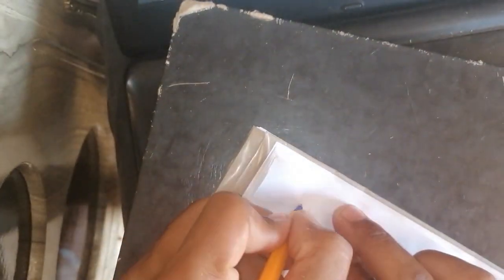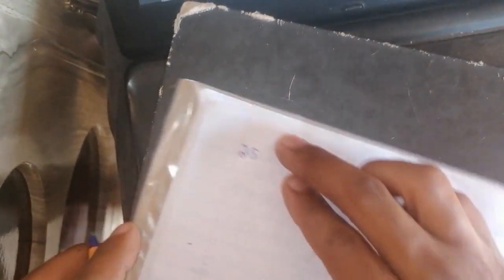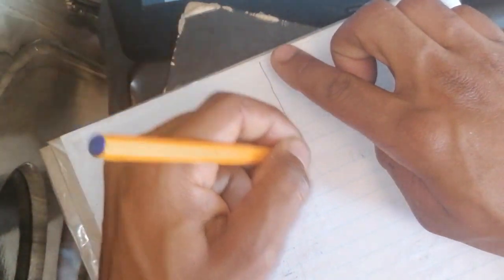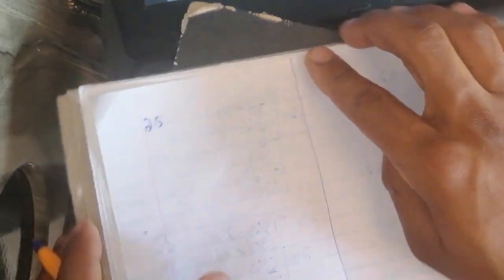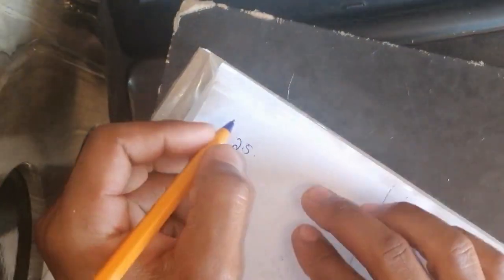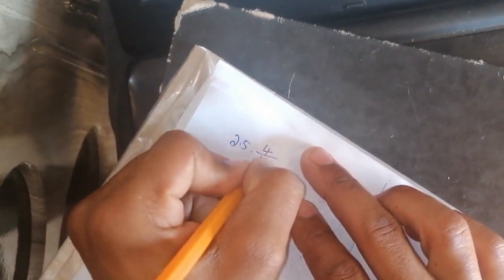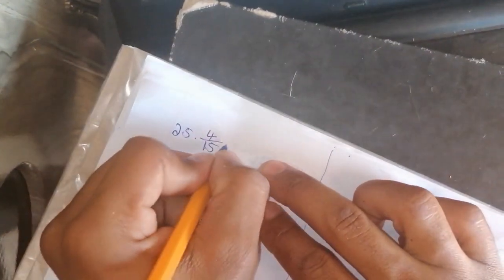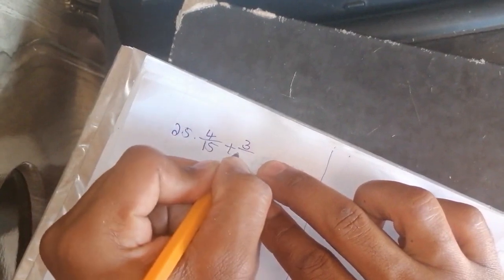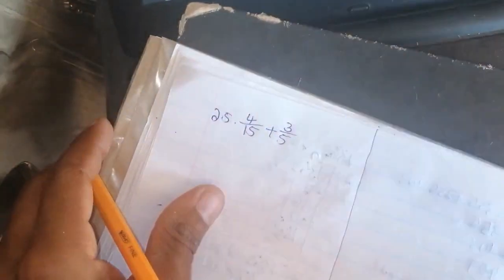Okay, be that as it may, let's go to 2.5. So in 2.5, let's see what is it that we have. So in 2.5, we have 4 over 15 plus 3 over 5.